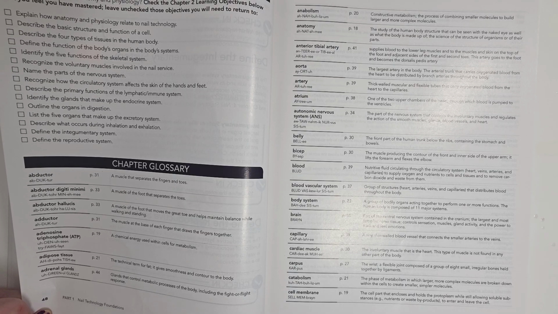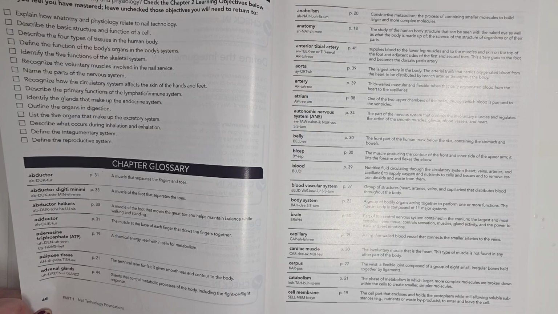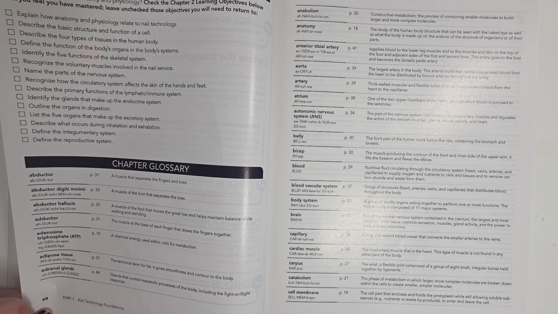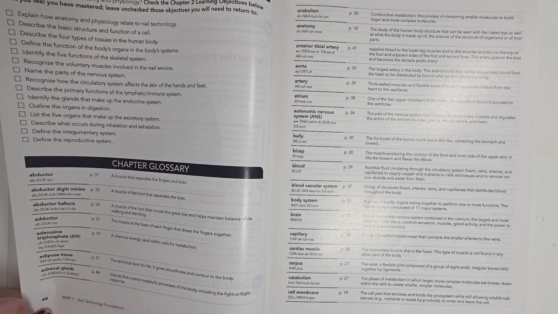Recognize the voluntary muscles involved in the nail service. Name the parts of the nervous system. Recognize how the circulatory system affects the skin of the hands and feet. Describe the primary functions of the lymphatic immune system. Identify the glands that make up the endocrine system. Outline the organs in digestion. List the 5 organs that make up the excretory system. Describe what occurs during inhalation and exhalation. Define the integumentary system. Define the reproductive system.